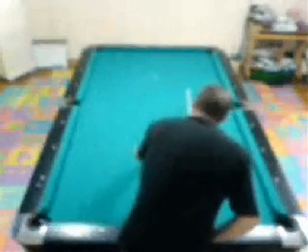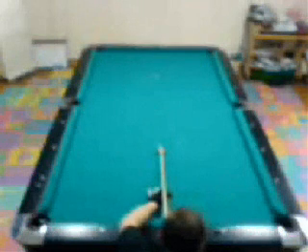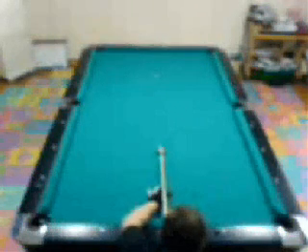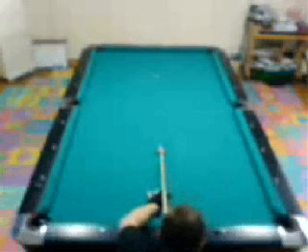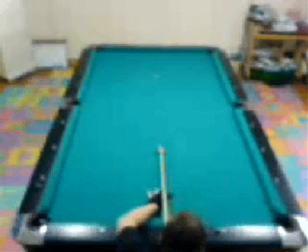Now if I'm playing the shot quite soft, again, partly this is due to swerve, but I also believe there's less squirt when you're hitting the ball softer with the cue. So if I'm playing kind of medium speed, I might bridge at around 18, 19 inches.